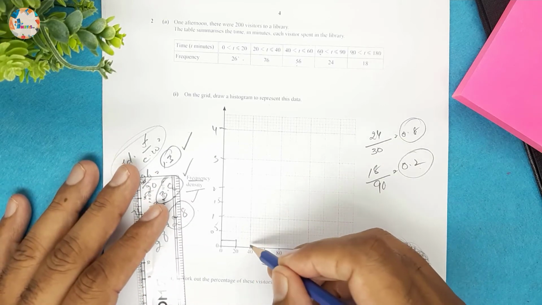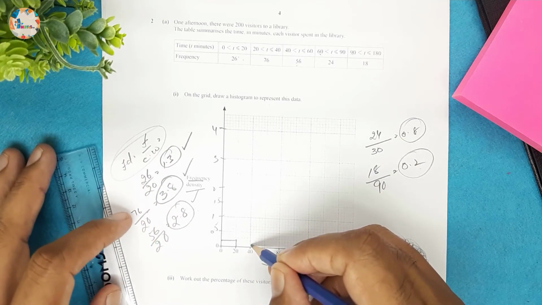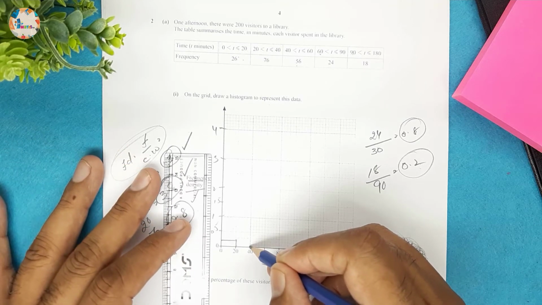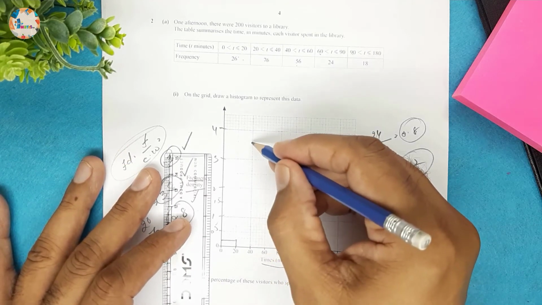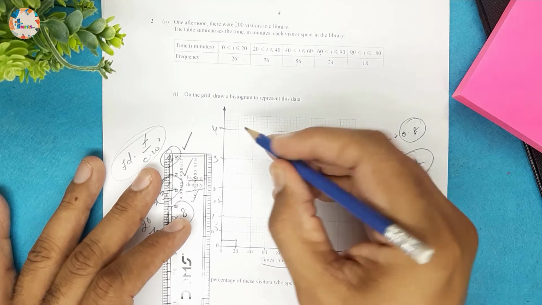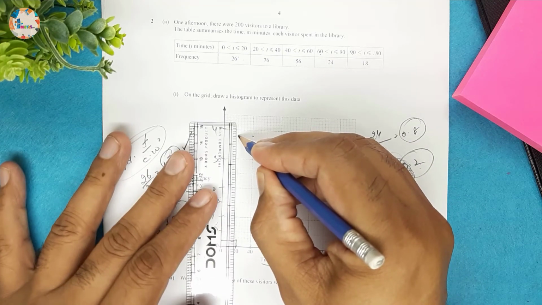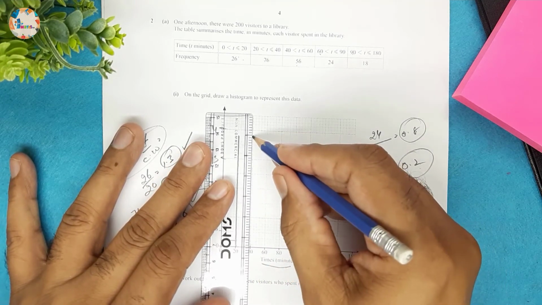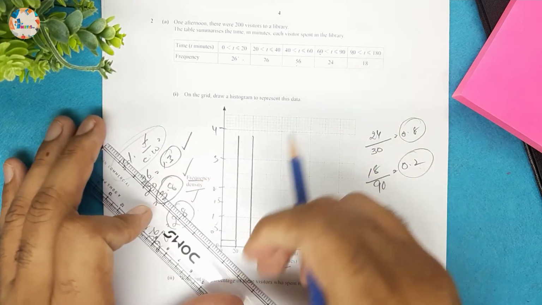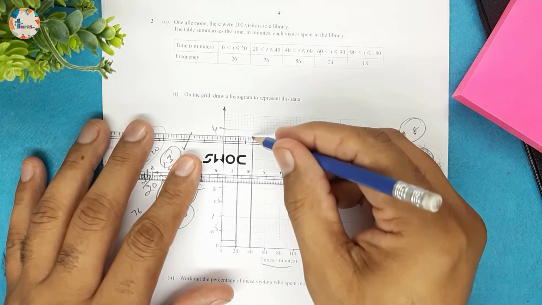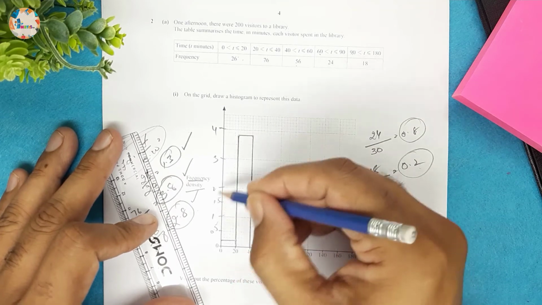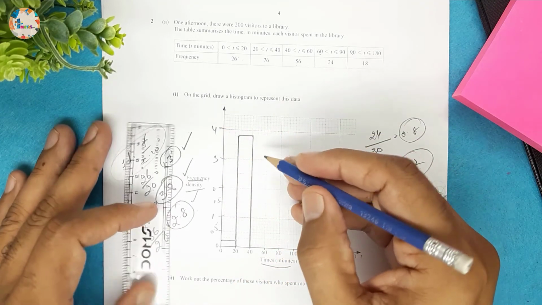Then 20 to 40 we have calculated basically 3.8. So 3.8 will be up to this one. So we can draw this one as 3.8. So 1, 2, 3, 4. So this will be 3.8.